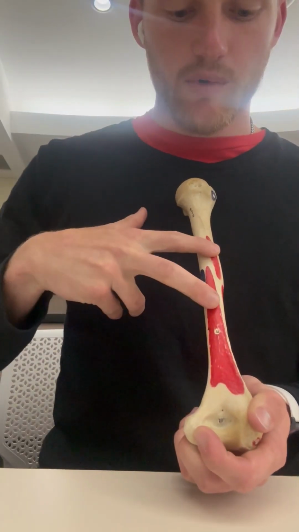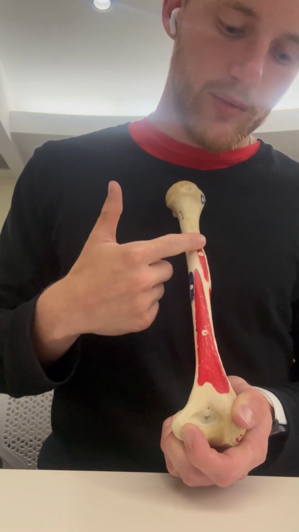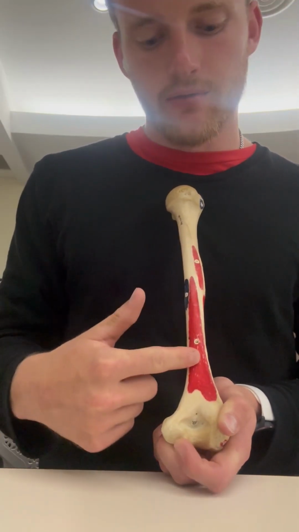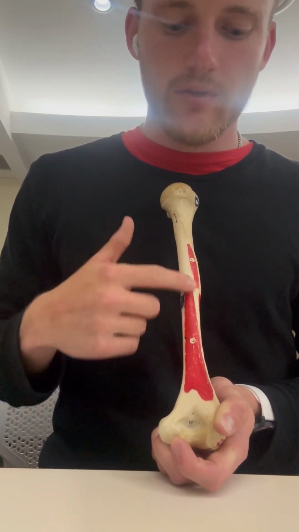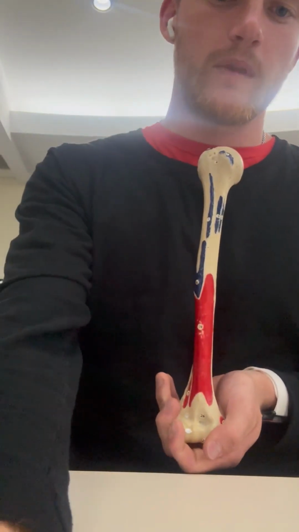Go ahead and flip the bone posteriorly. We have two left. These are both heads of the triceps brachii, separated by the radial groove here. Superior to the radial groove, we have the lateral head of the triceps brachii, and inferior to the radial groove, we have the medial head of the triceps brachii. And that is all of the humerus.